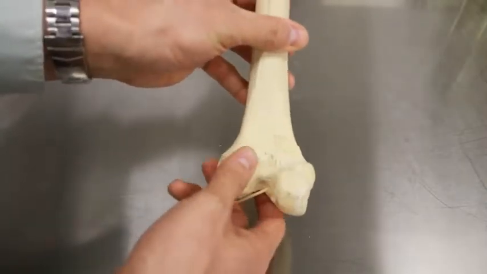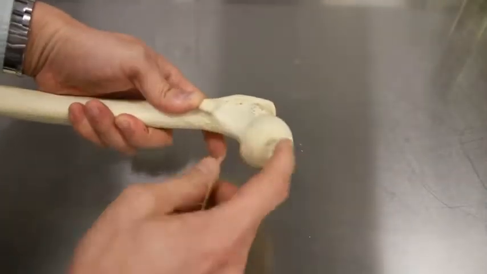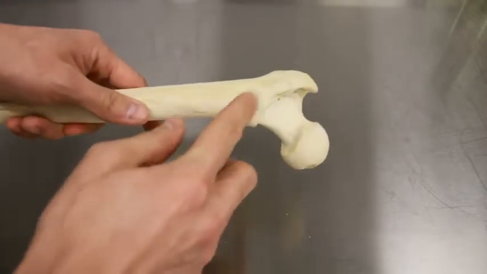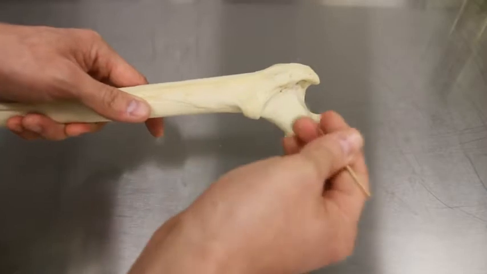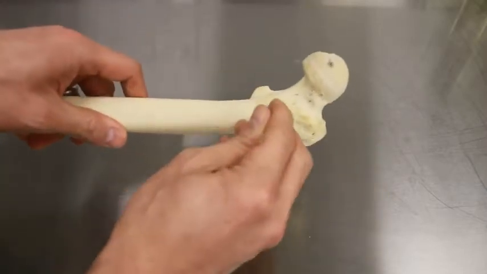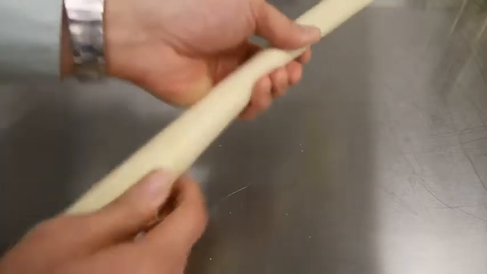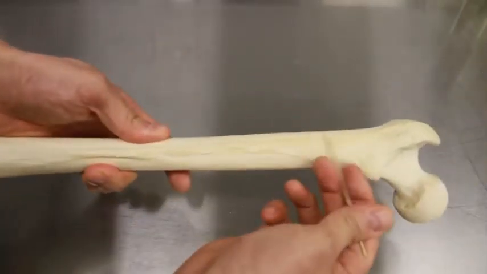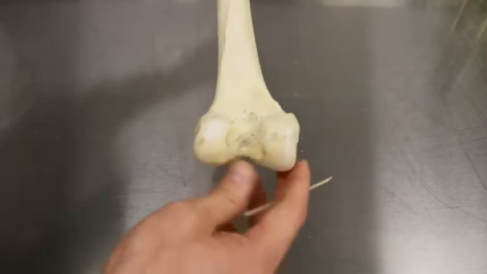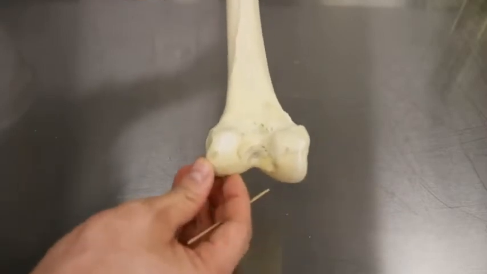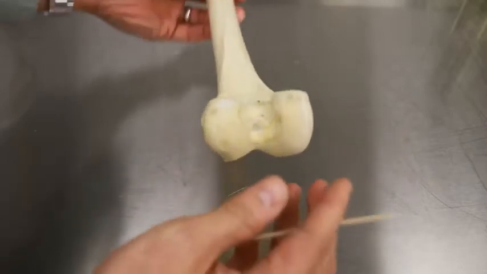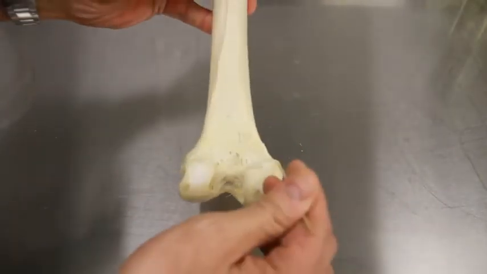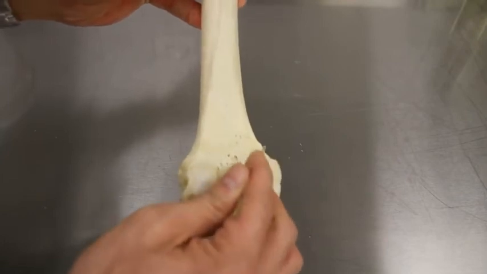Let's take a look at all these structures again. Head, fovea capitis with the neck, greater trochanter, lesser trochanter with the intertrochanteric crest on the posterior side, intertrochanteric line on the anterior side, got the large shaft with the linea aspera, but right by here is the gluteal tuberosity. You get the medial and lateral condyles with the epicondyles on the side, and then the intercondylar fossa with the patellar surface, and then lastly the adductor tubercle, this little kind of bump right here.